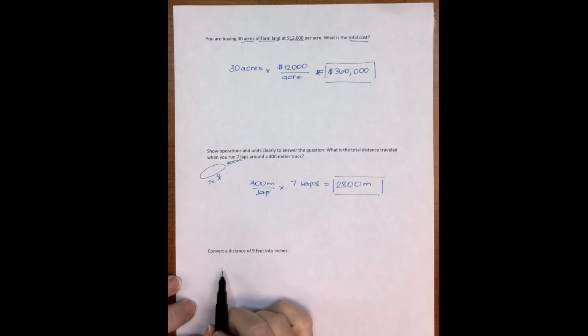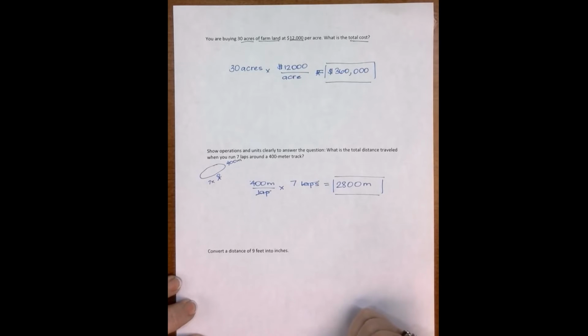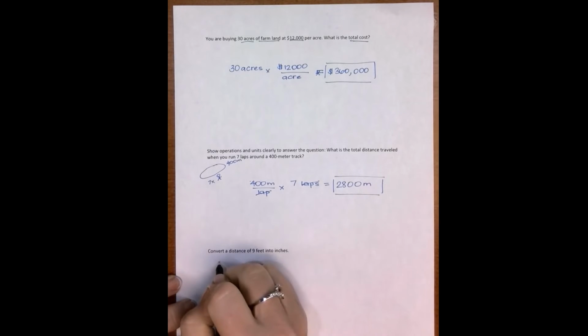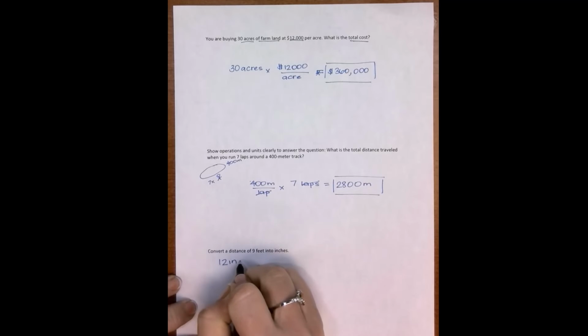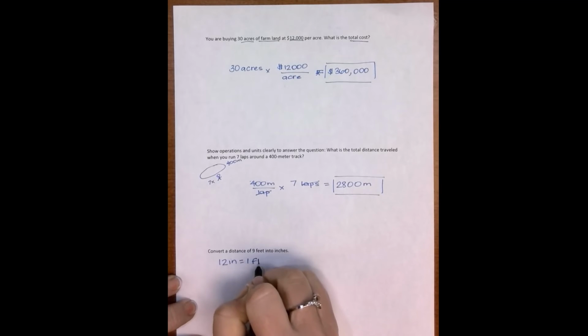The next example I want to work for you is a conversion problem. And this conversion problem counts on you recognizing that we can multiply any number by 1 and it'll still be the same number. So we're talking about feet and inches. So I need a conversion factor from feet to inches. So we know that 12 inches is equal to 1 foot.